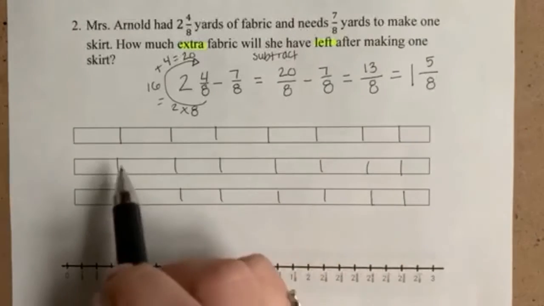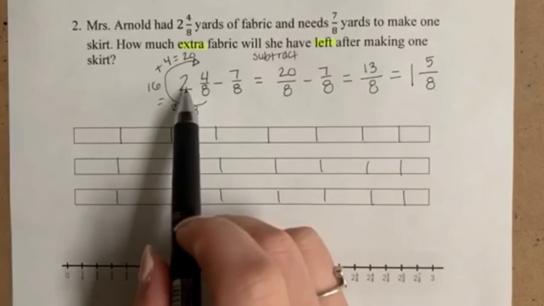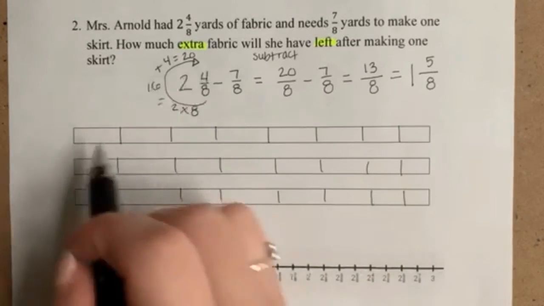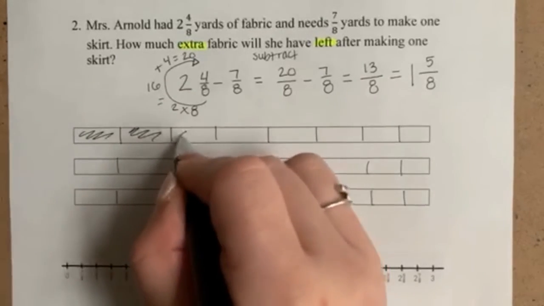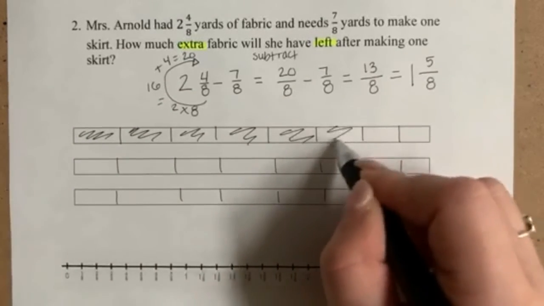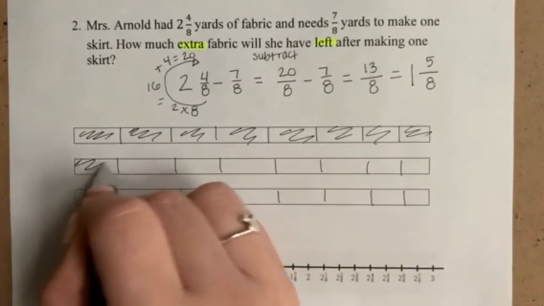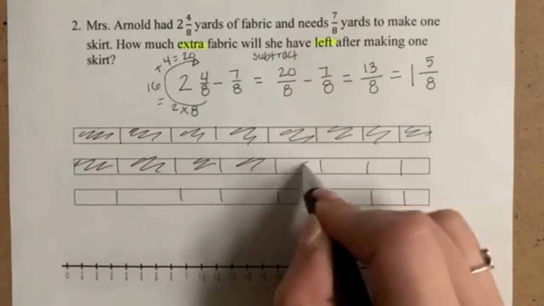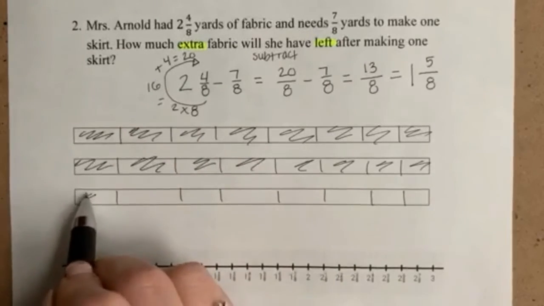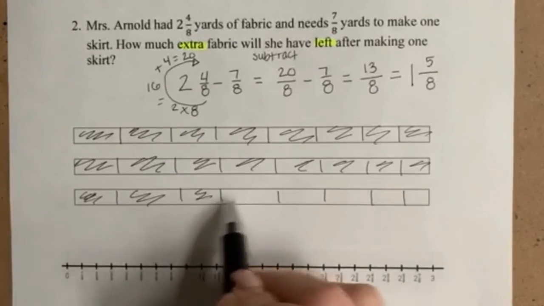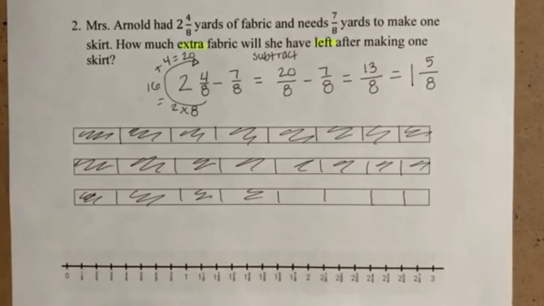Okay, so I broke those all up, and let's see, my equation is 2 4/8, so I know that I'm going to shade in 2 full bars. So I'm going to shade all these in because that's how much fabric I have so far. And then I have 4 extra pieces, so 1, 2, 3, 4. So this equals 2 4/8.